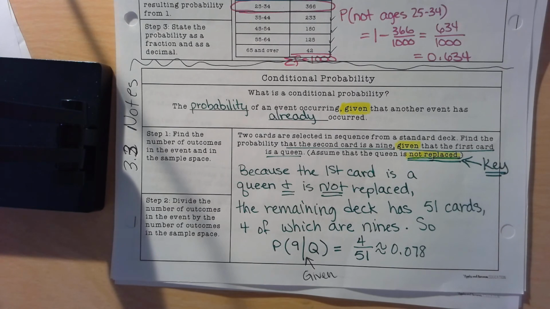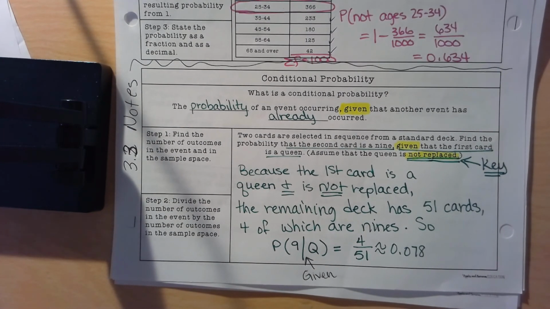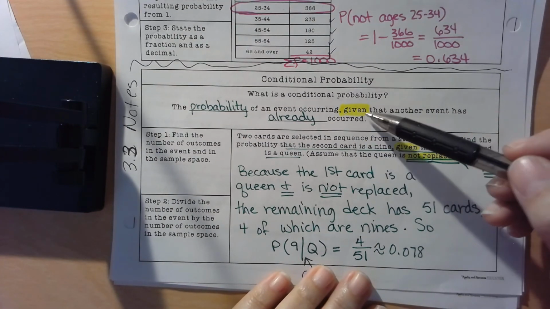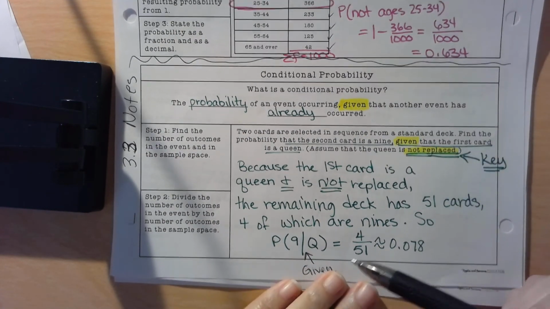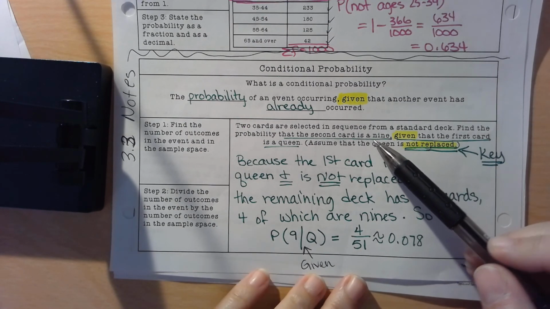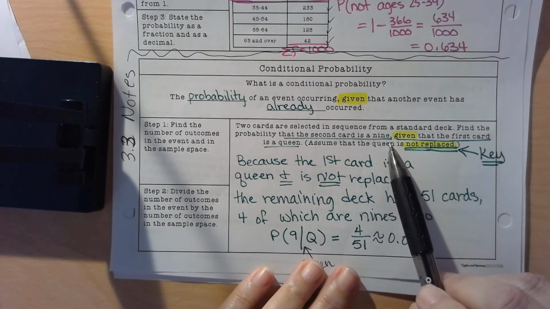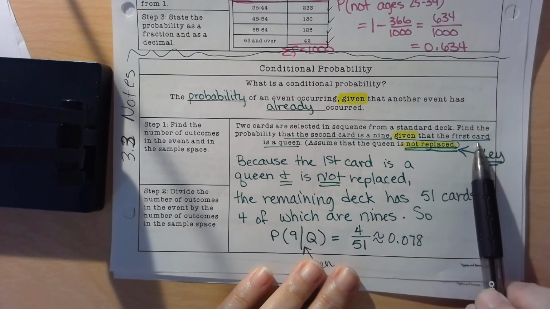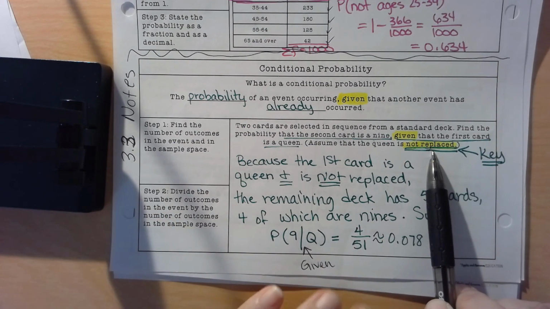Notes, take 3. Conditional probability is the probability that one event has occurred given another event has already occurred. So we have a deck of 52 cards. We are pulling 2 cards. We want to know the probability that the second card is a 9 given that the first card was a queen and we didn't replace the first card.